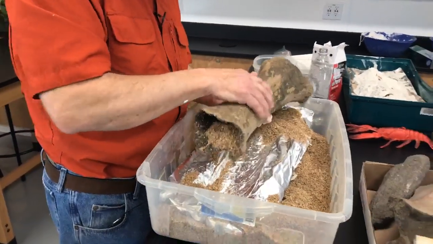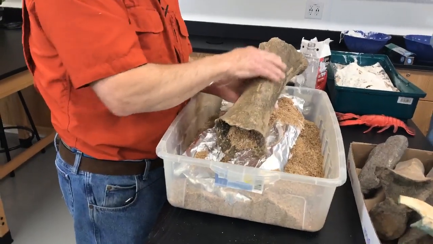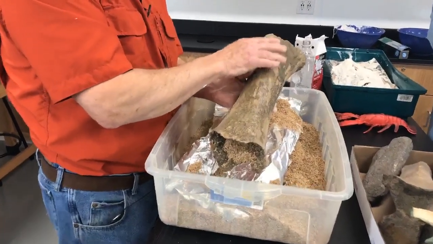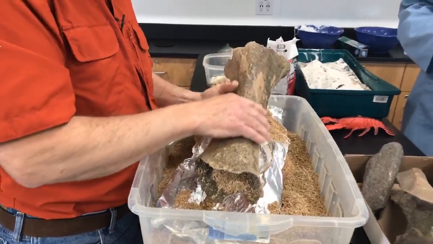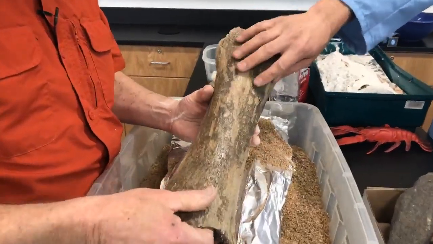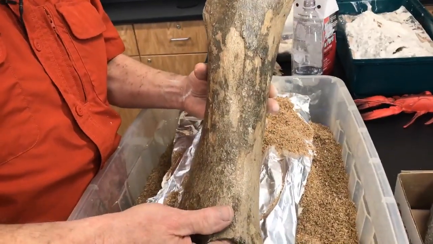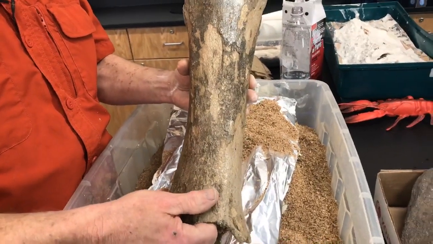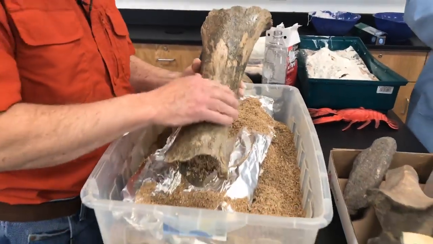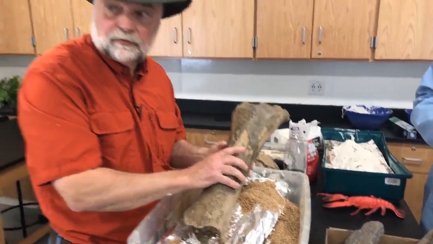And then you put on, you can see we got a coating on this. We put on a glue that helps to stabilize this. Otherwise, this little surface would probably just be flaking off in little bits everywhere. It's called Paleo Bond, and you just paint it on with a brush, and that helps to protect the fossil.